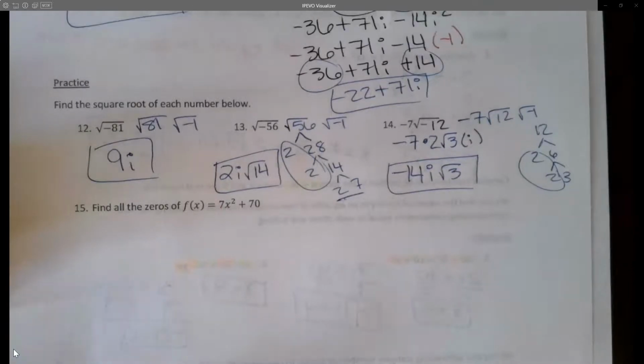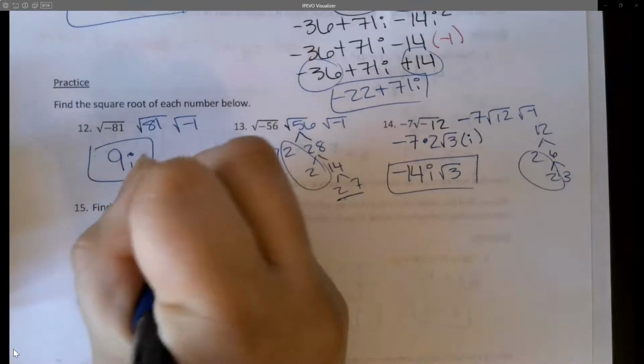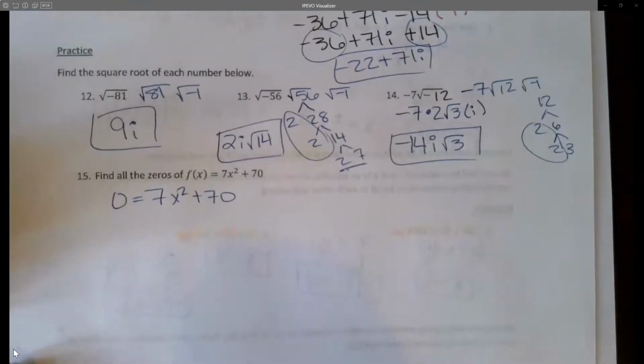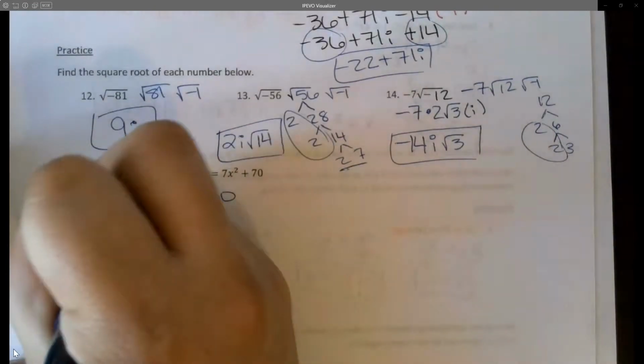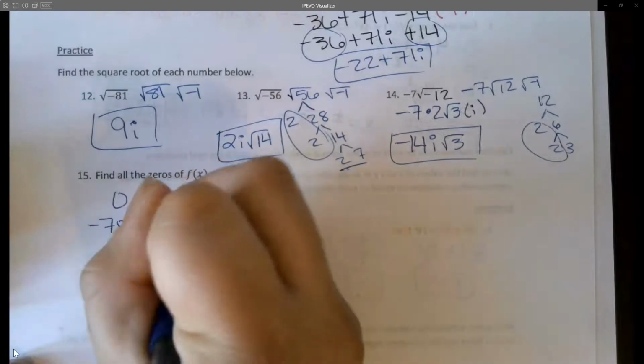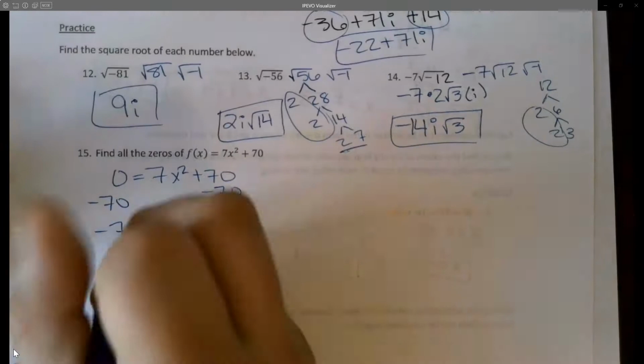Okay. Number 15 is asking that I find all of the zeros of f of x equals 7x squared plus 70. I want to start by setting this equal to 0. Then I want to get x squared all by itself, so I'm going to subtract 70 on both sides. I have negative 70 equals 7x squared. I want to divide both sides by 7.